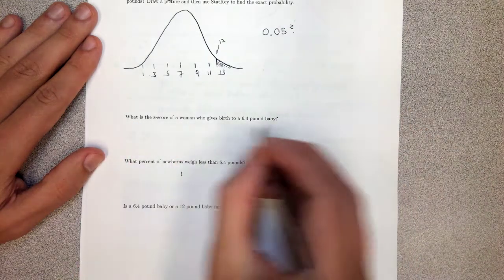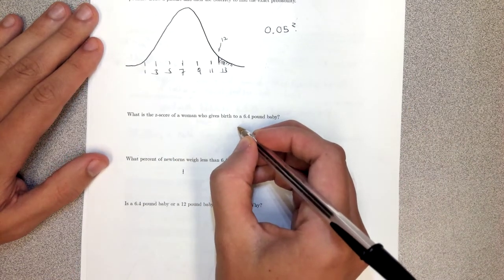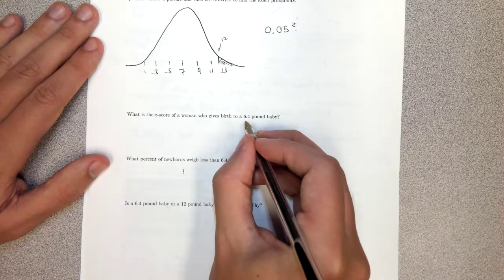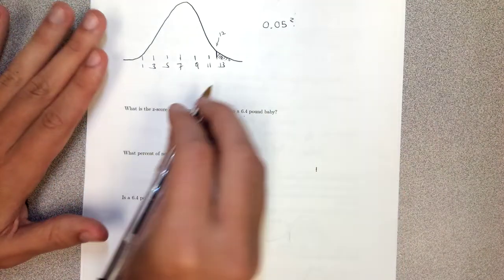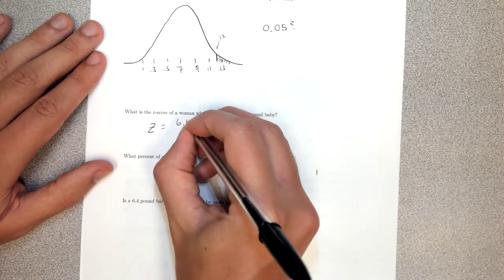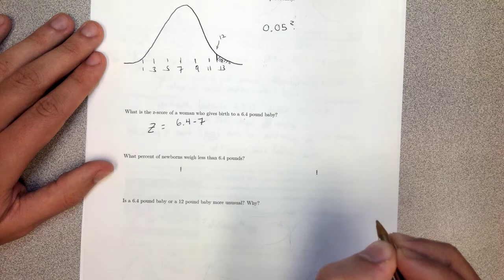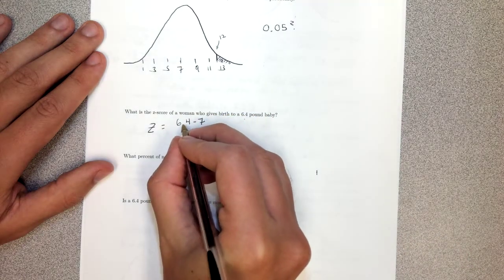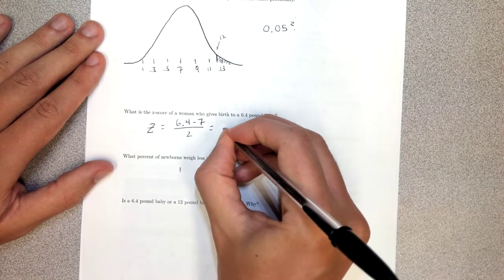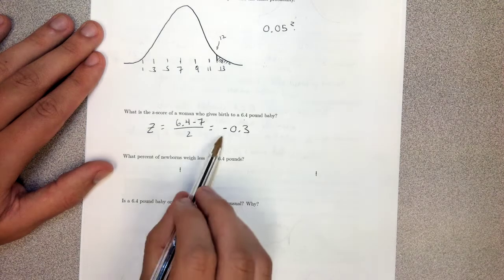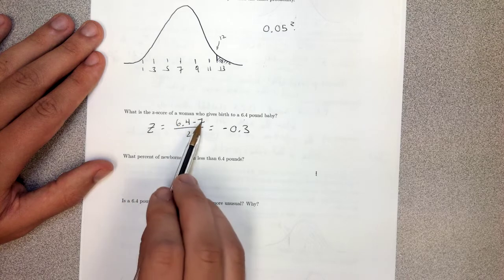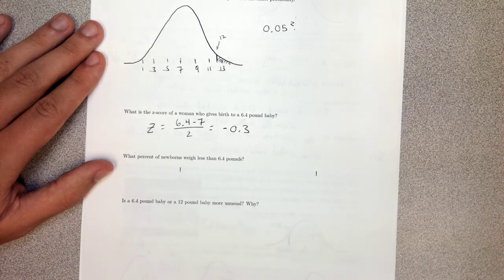Okay, and so let's kind of do a couple more examples just to get the hang of this. So let's find the z-score of a woman who gives birth to a 6.4 pound baby. So it's much better than 12 pounds, and I can't imagine, though. I don't have experience myself, obviously. And so our z-score is going to be the baby weight minus the mean divided by the standard deviation. If you do that calculation, you'd get negative 0.3. That makes sense because her baby is less pounds than the mean, so the negative sign makes sense there.